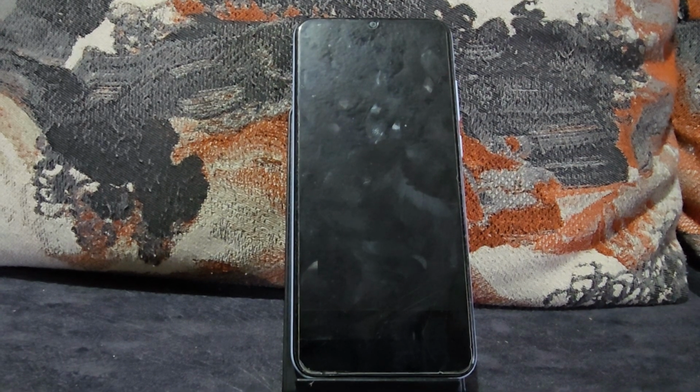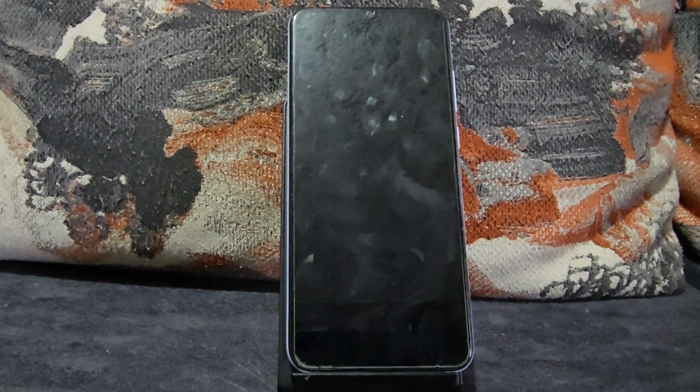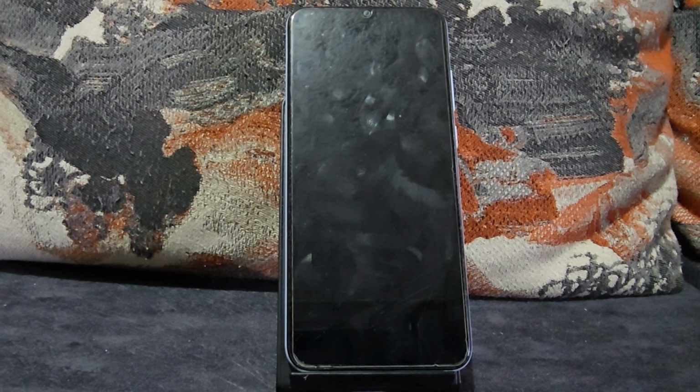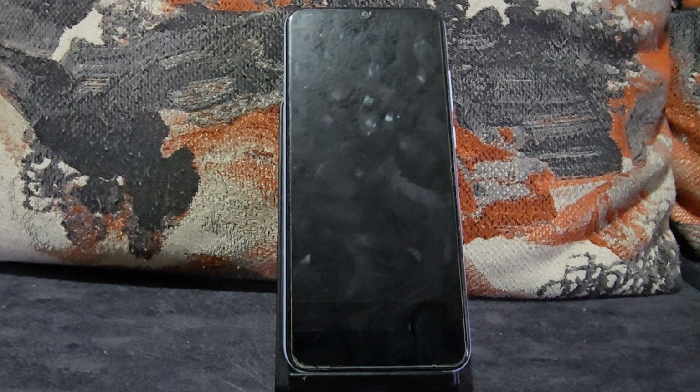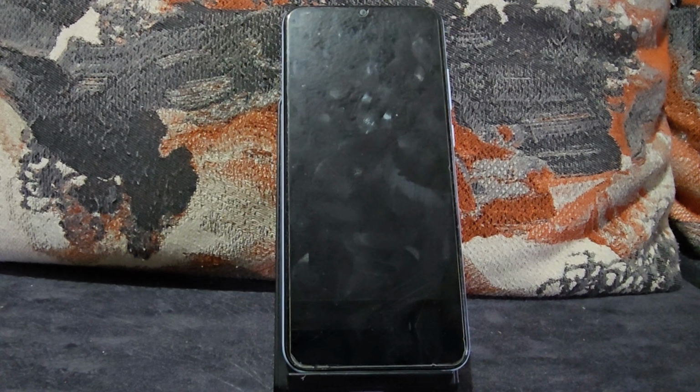Of course, here today guys, I have the Samsung Galaxy A04e. Now of course, this is a Samsung Galaxy. If you do have this device, I'll show you how to fix the black screen issue on this particular device.